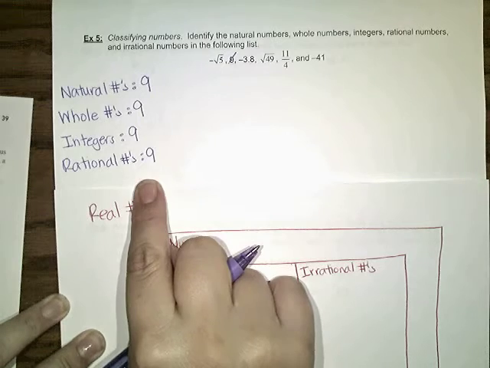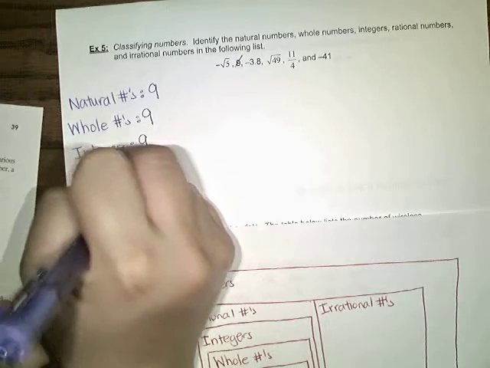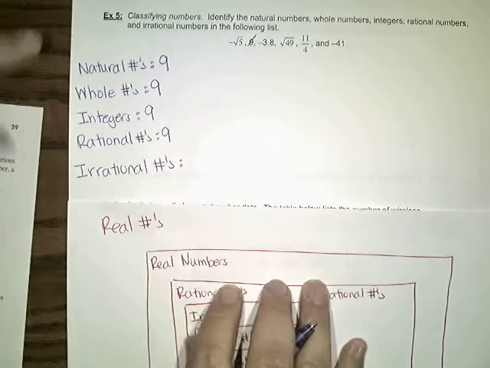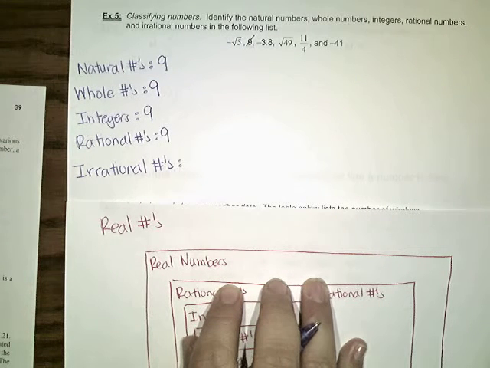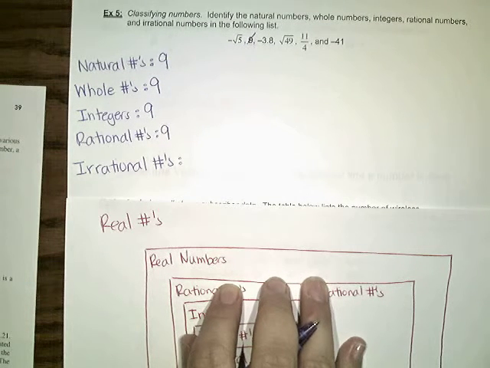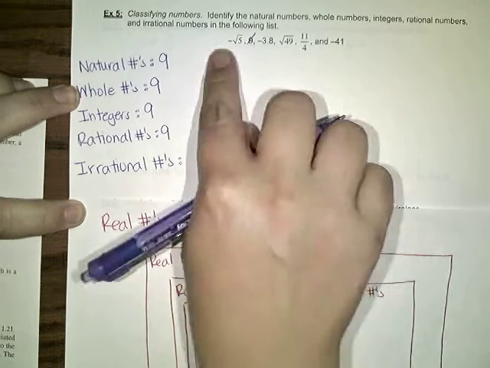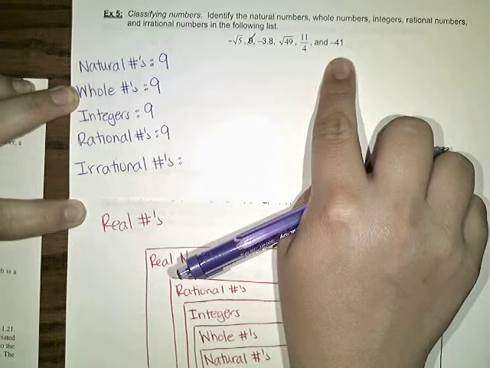Is it an irrational number? No, it's not. Let's go ahead and put irrational. Okay, so that's all of our natural numbers, so that's done. Next, we have whole numbers. So if we look here, are any of these numbers now whole numbers? Nope. Okay, so that's done too.